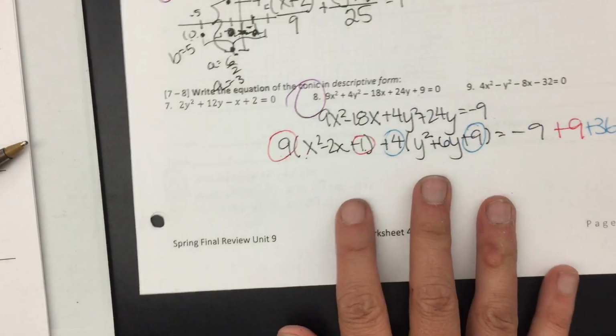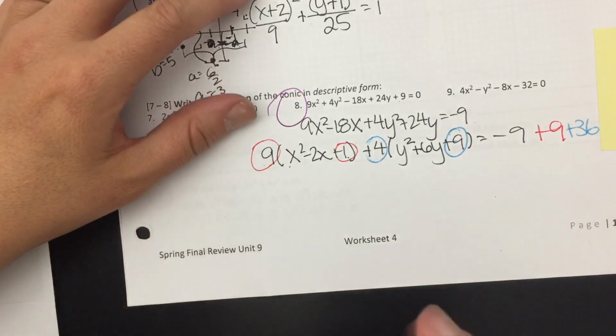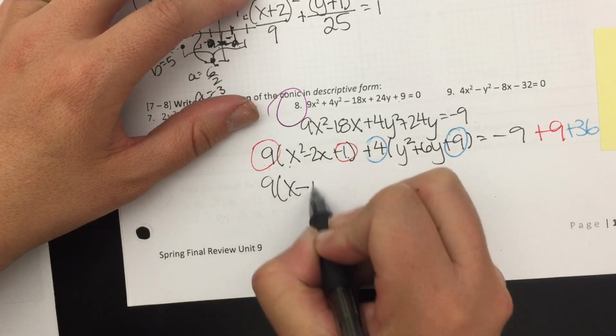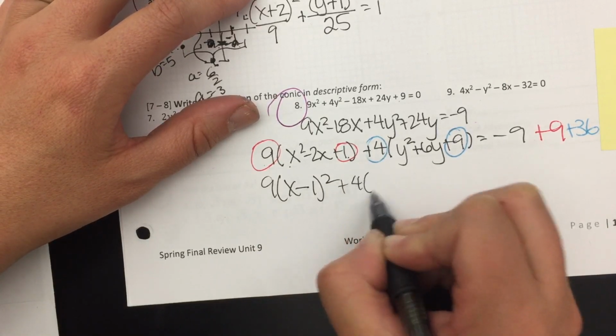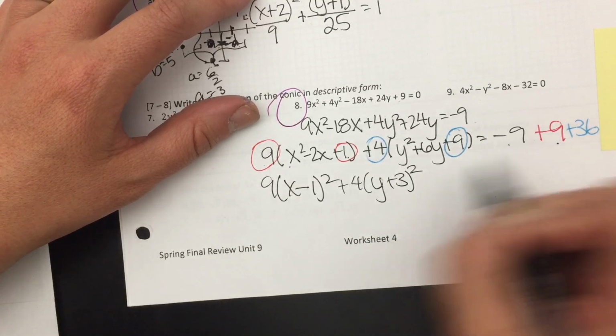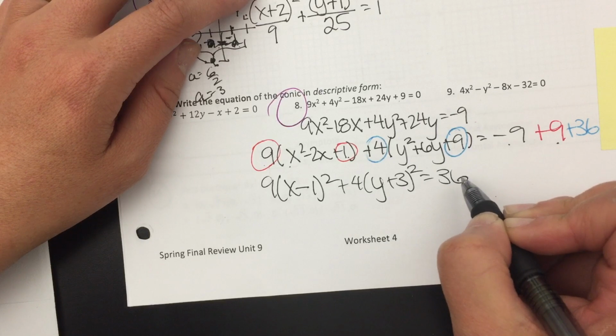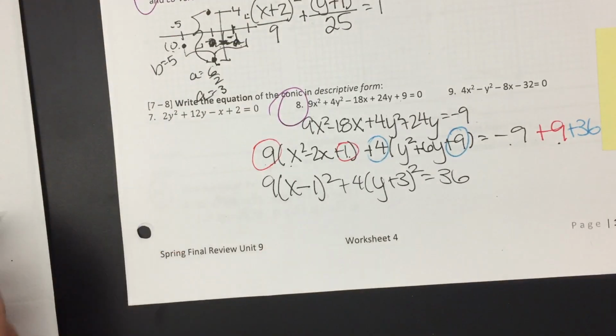Can't be sure. Okay. So now when I factor, I'm going to get 9 times (x minus 1) squared plus 4 times (y plus 3) squared. My 9's will cancel. I'll be left with 36. For an ellipse and a hyperbola, this number needs to be 1, and that's because it doesn't have a constant radius like a circle.